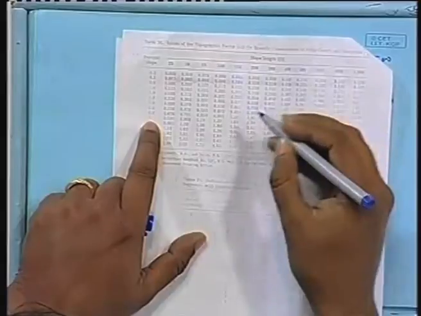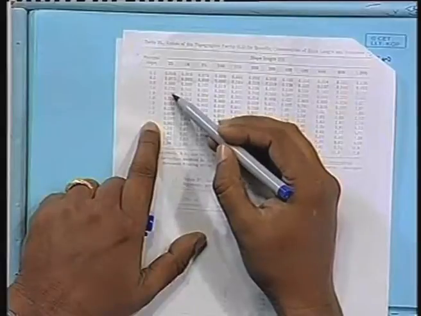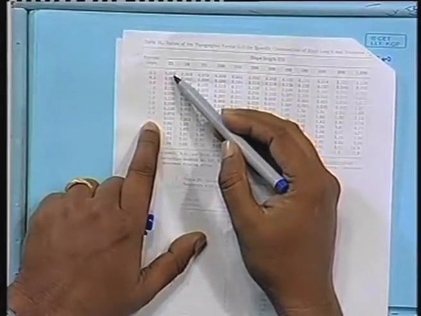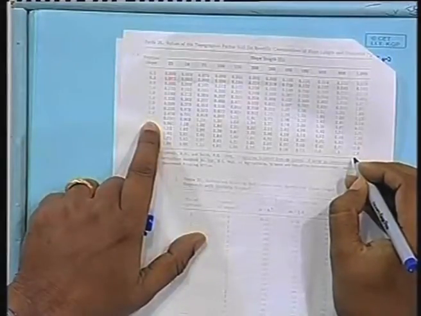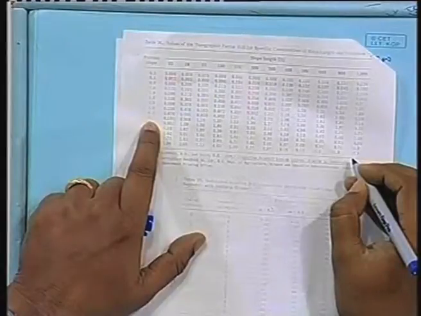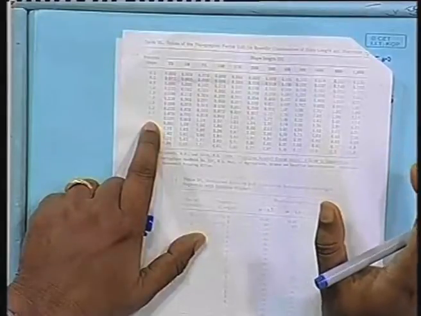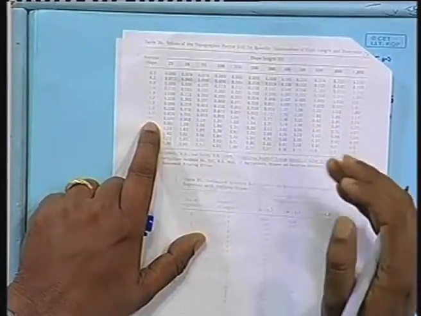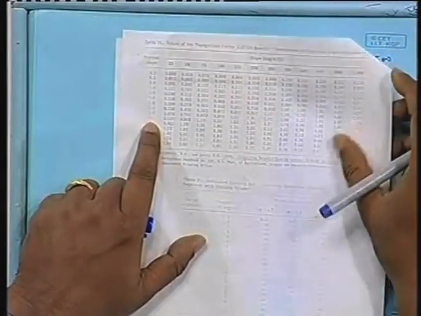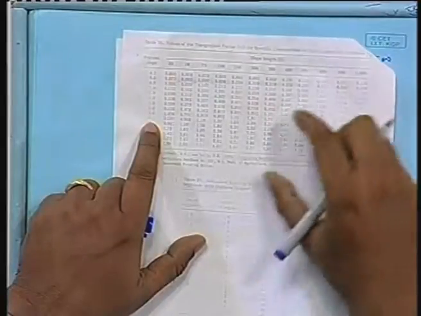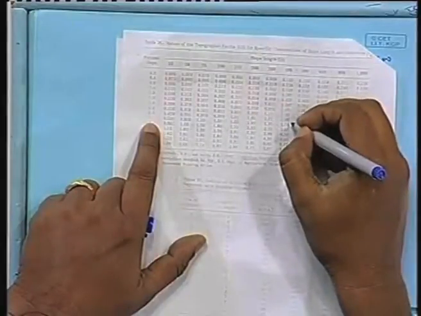But here the values can range from highly fractional values like 0.1, even 0.06 to start with, and can go up to 12.9. So remember, L and S together can fluctuate from 0.06 to 12.9 depending on the situation. If L is given and S is given, you can find the value of LS.